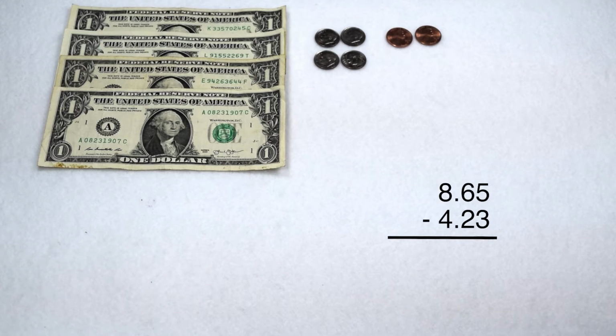We could solve that same problem without the dollar sign. If I had 8 and 65 hundredths and I wanted to subtract 4 and 23 hundredths, I would line up my hundredths place, my tenths place, and my whole numbers place. Then I would subtract each place value. In my hundredths place, 5 minus 3 leaves me with 2. In my tenths place, 6 minus 2 leaves me with 4. And in my whole number place, 8 minus 4 also leaves me with 4. So I would be left with 4 and 42 hundredths.